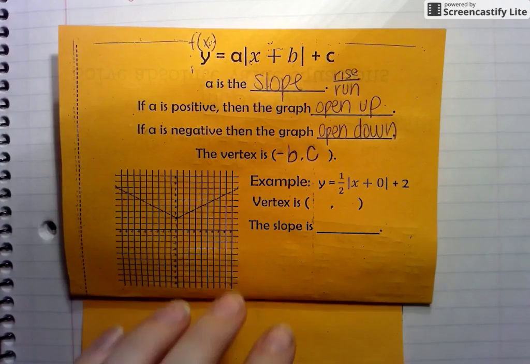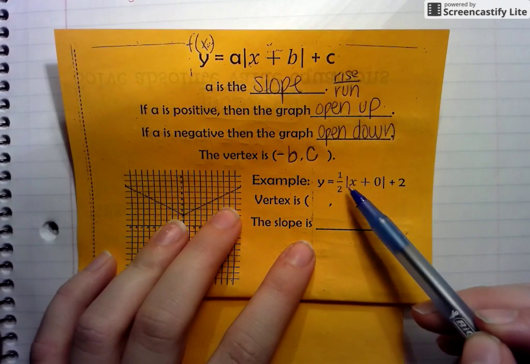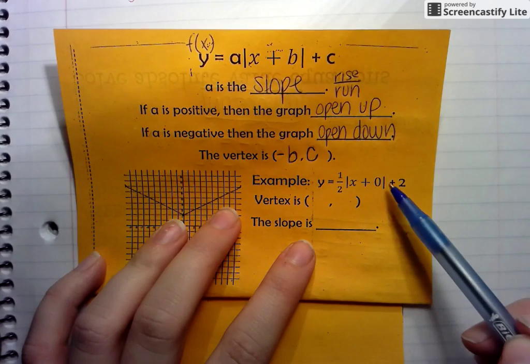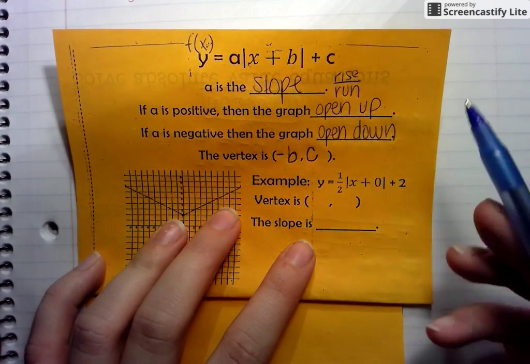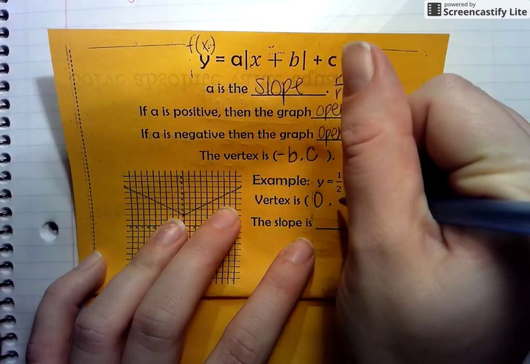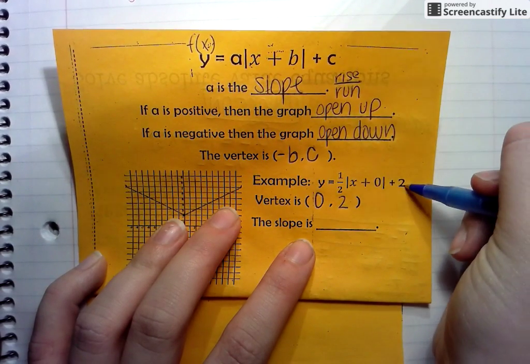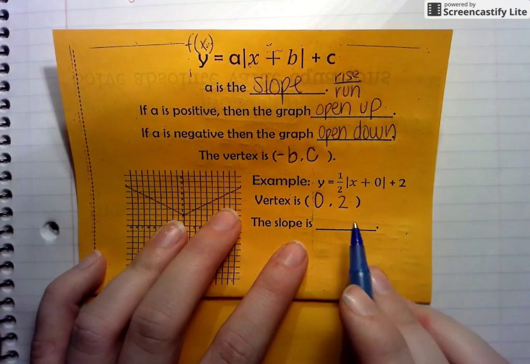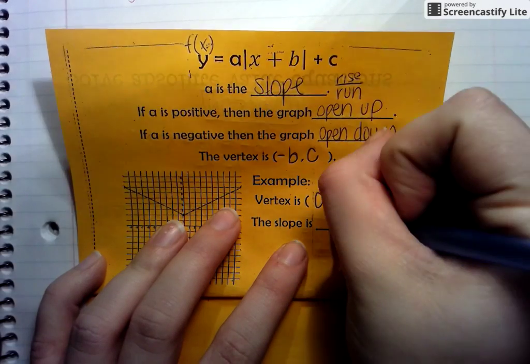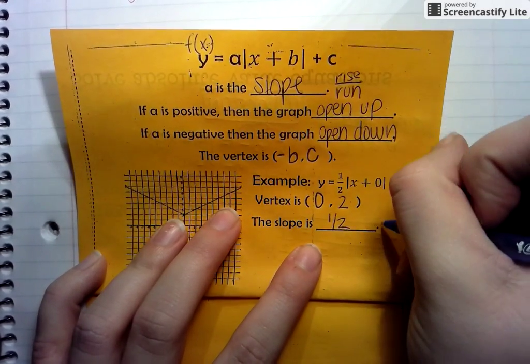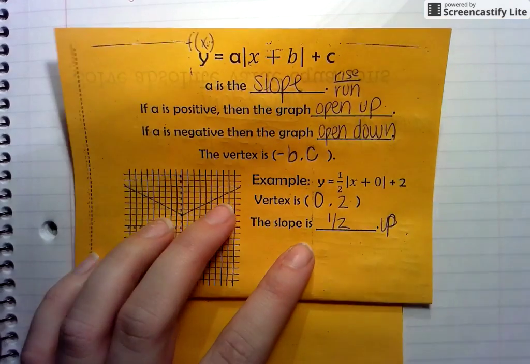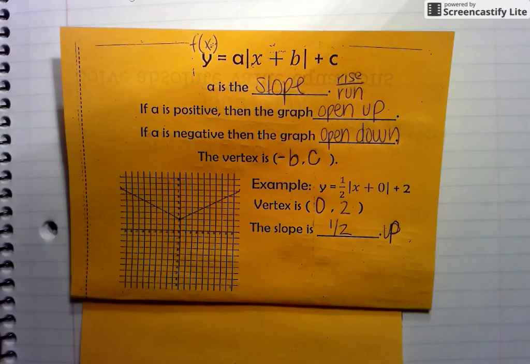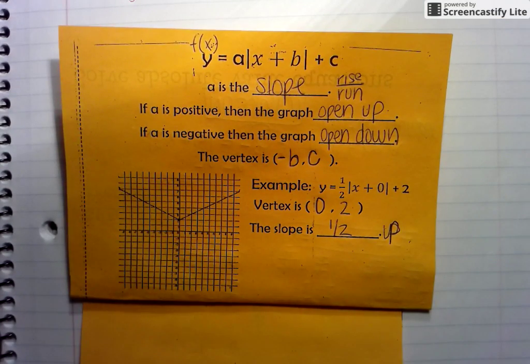Now in this case, if we had this example, y equals 1/2 times the absolute value of x plus 0, plus 2, our vertex is going to be 0, comma 2, because it's our b value and our c value. Now 0 can't be negative or positive, so you're just going to leave it as 0. And the slope of this would be our a value, which is 1/2. And because it's positive, it's going to open up. So I always write that next to it. Those are the three things I identify: my vertex, what my slope is, and if it faces up or down.